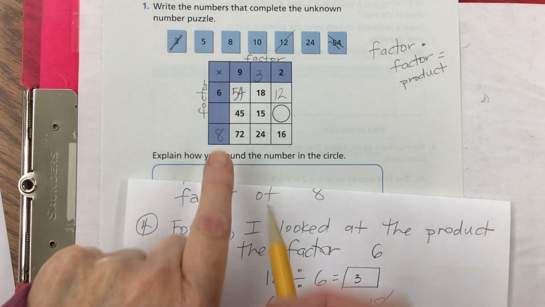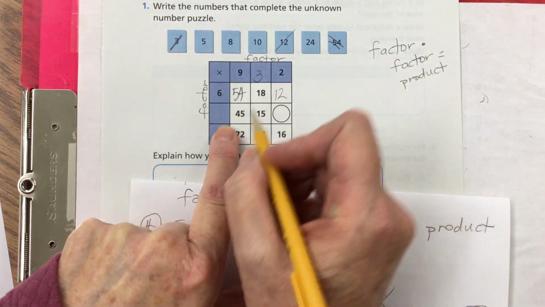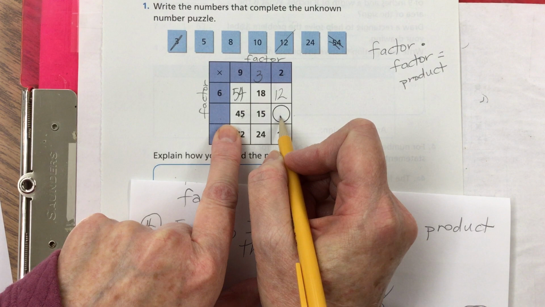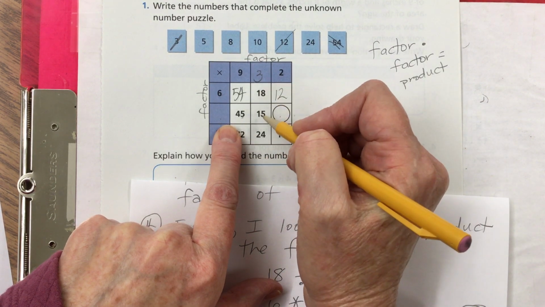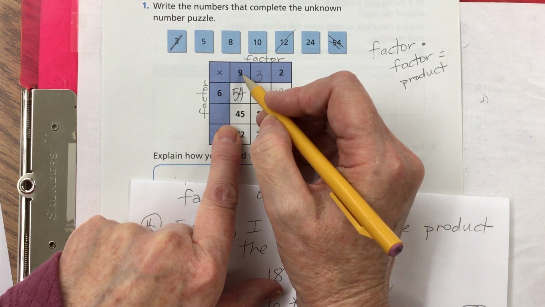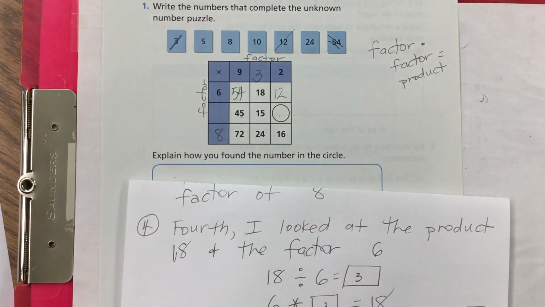And what I just spied, this looks like a really friendly number. A lot friendlier than that. This is an unknown. We can't do anything. But here we have one factor and a product. Here we have another factor and a product. 9s aren't real friendly. But 3s are friendly and 15 is friendly.